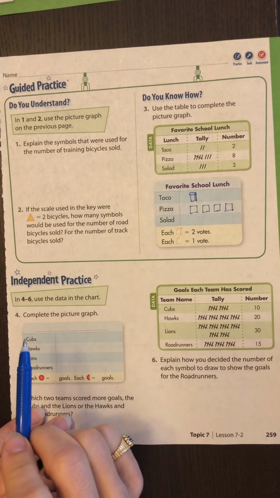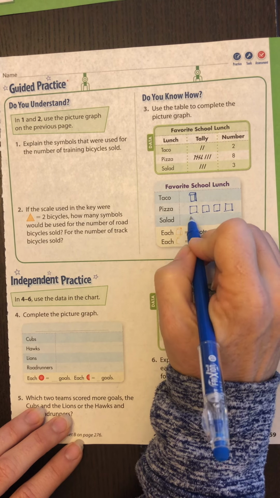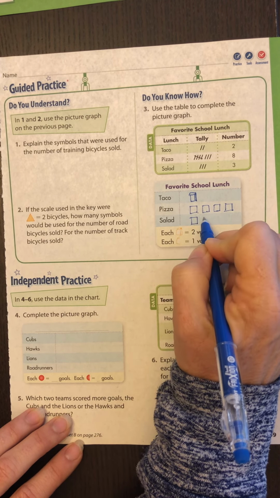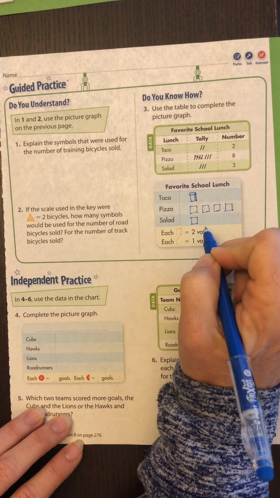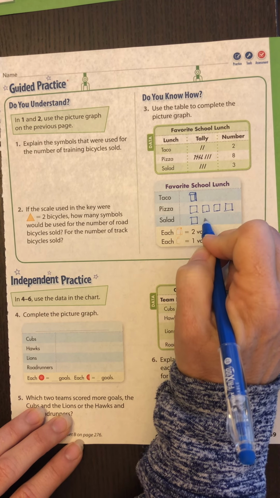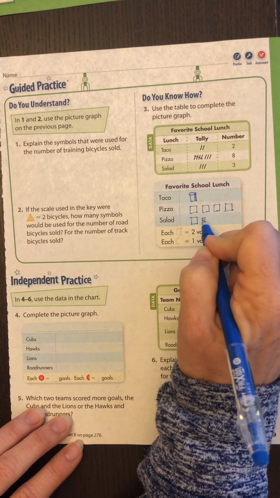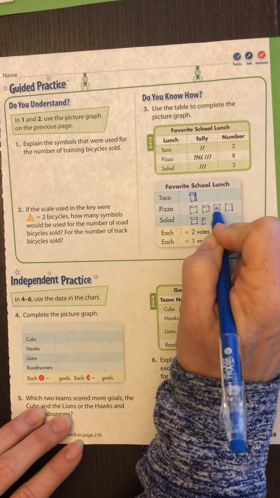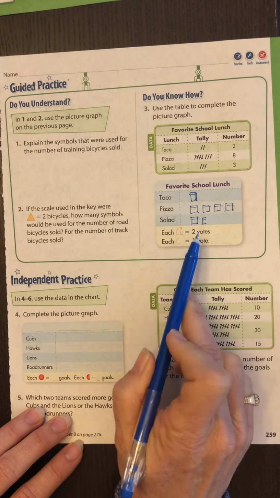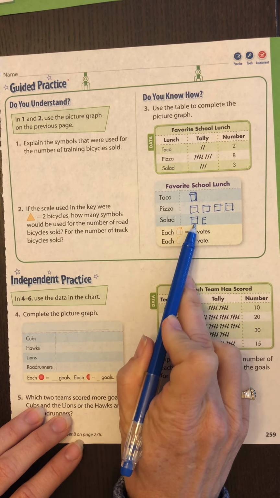Could be as simple as that. And salad was 3. 2, another full bag would bring us to 4. We only need 3, so we're going to do a half a bag to represent our 3, or 1. 2 plus 1 is 3.